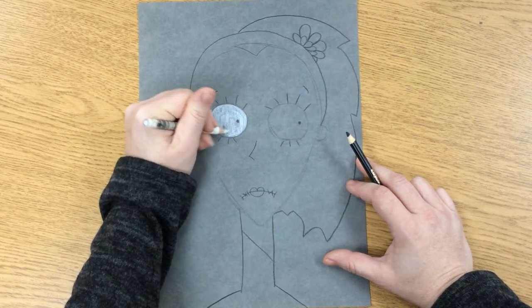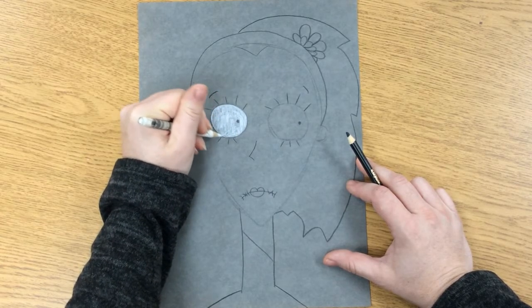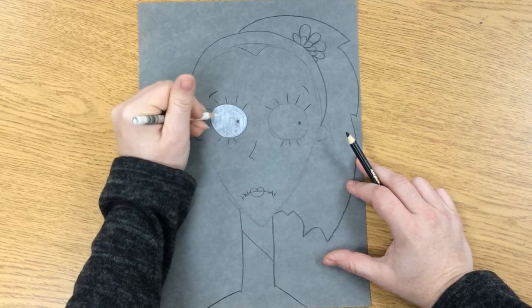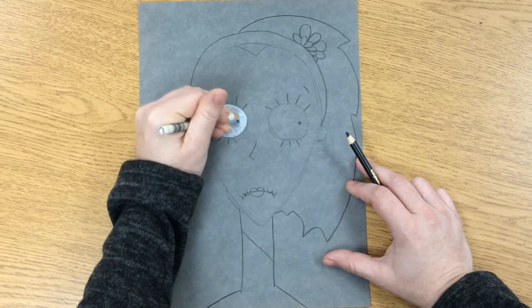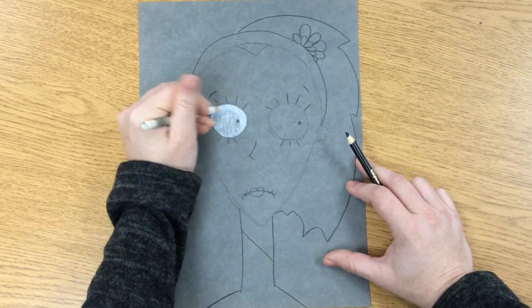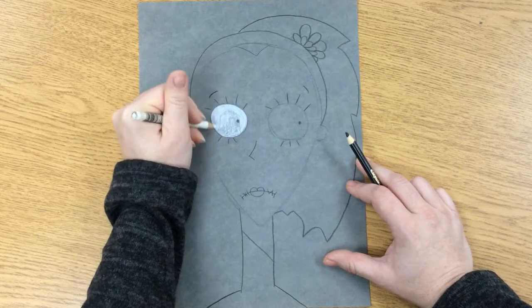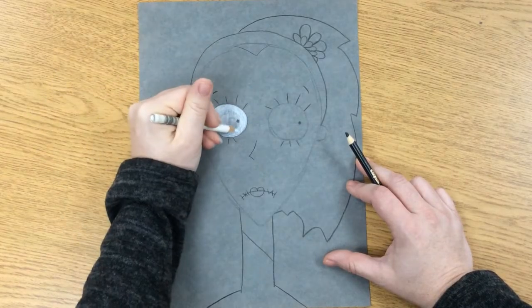So the step that I'm doing right now is called the highlight. I'm going in and I'm adding my highlights. Follow the shape of the eye. You can push light or dark as you're putting it on there, and it gives you that nice curve effect and look.